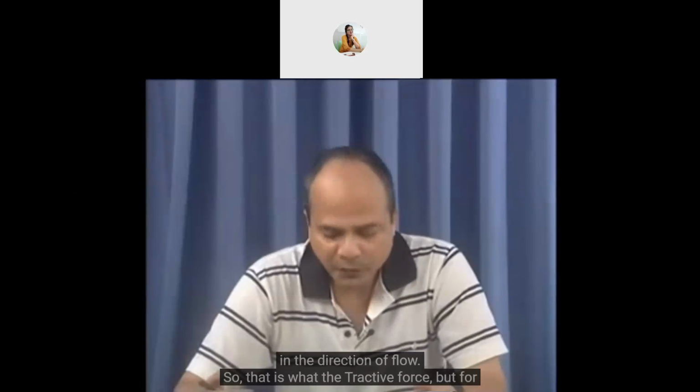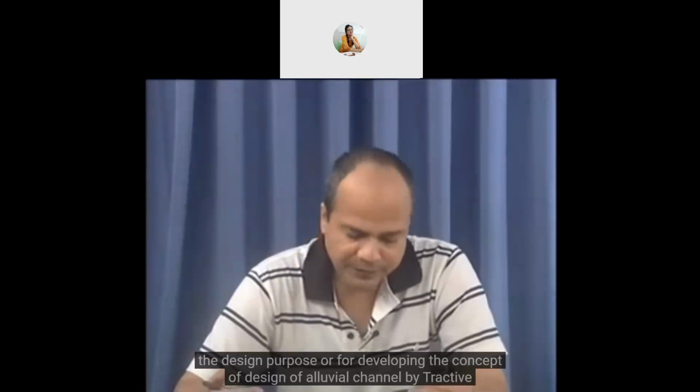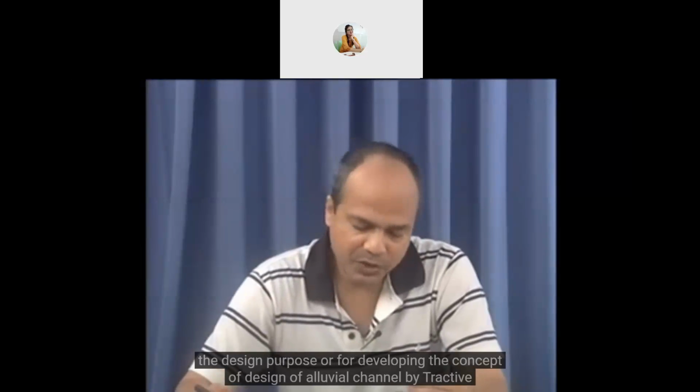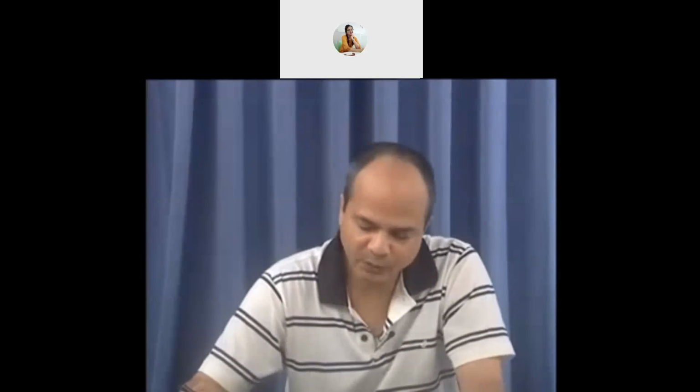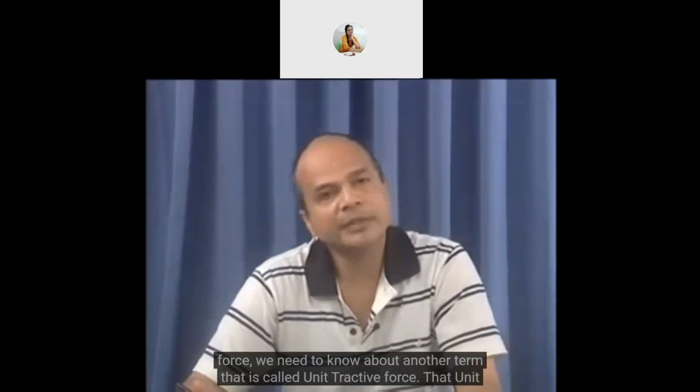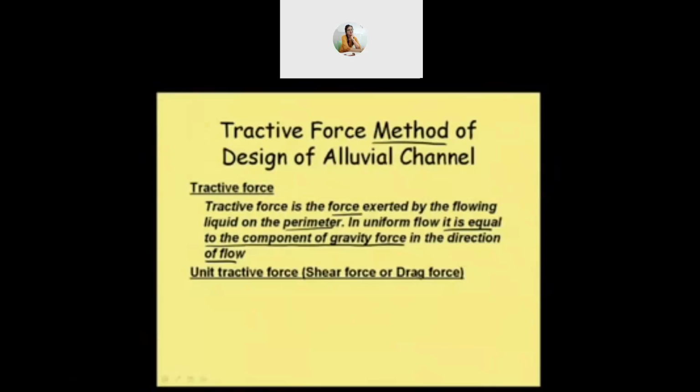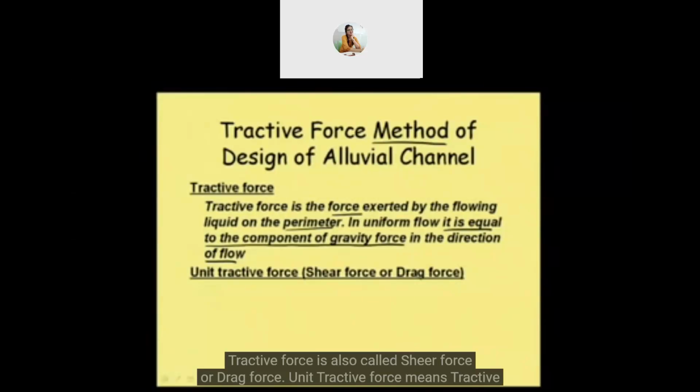But for developing the concept of design of alluvial channel by tractive force, we need to know about another term, called unit tractive force, which is also called shear force or drag force. Unit tractive force means tractive force per unit area.